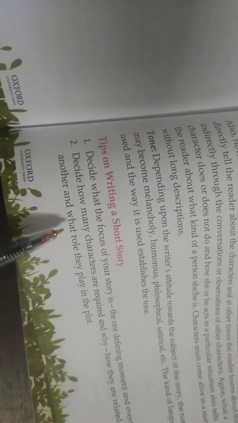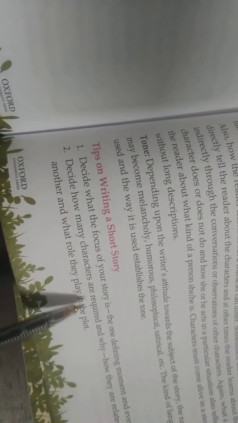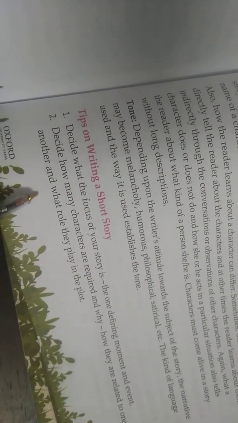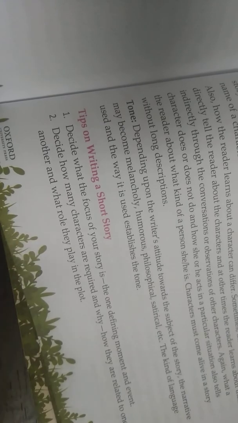Describe how many characters are required. This is the most important thing. You have to describe how many characters are required and why, how they are related to one another, and what role they play in the plot. You have to tell about the character's role as well. Alright?